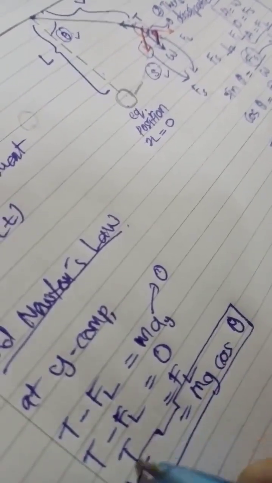If the question asks how to find the tension of the string, we will use this formula to find the tension of the string. Okay, now we'll move on from the y component to the x component.